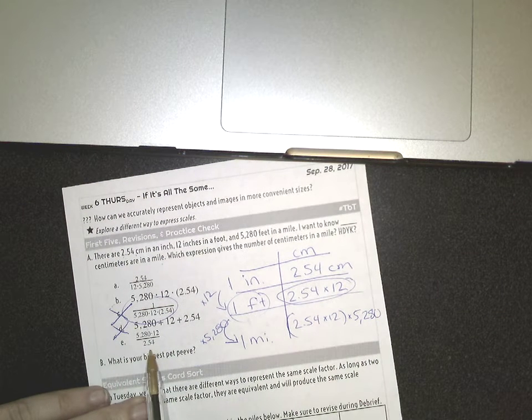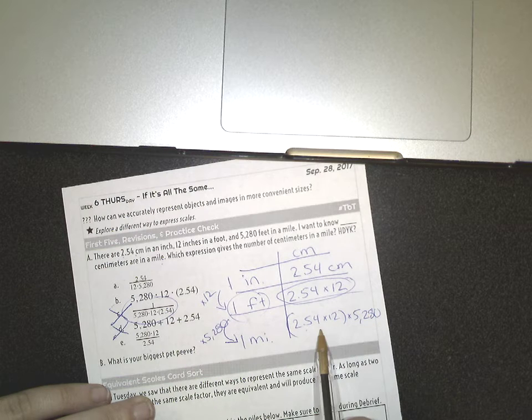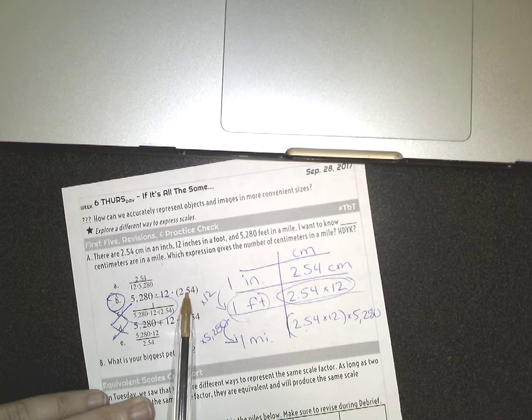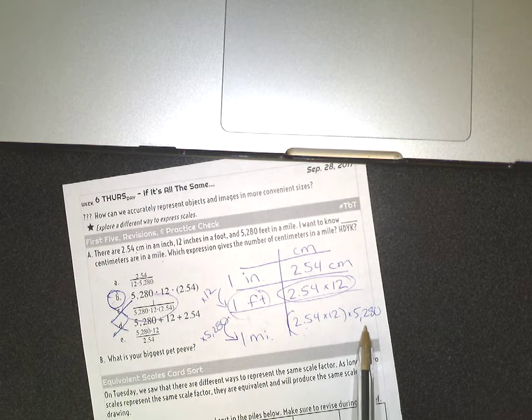And if you look over here, you'll find that there's only one where everything is being multiplied. Order doesn't matter. 5,280 times 12 times 2.54 is going to be the same as 2.54 times 12 times 5,280.